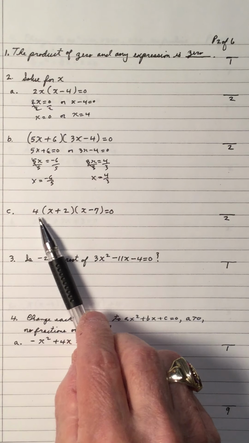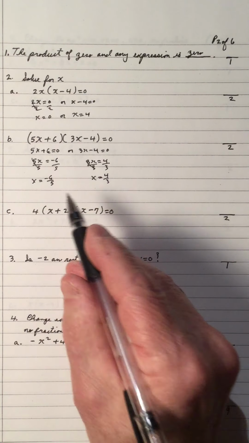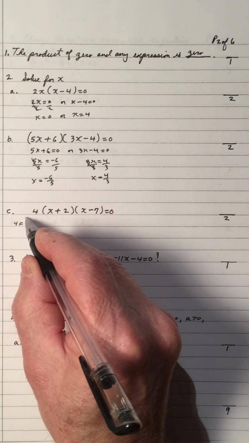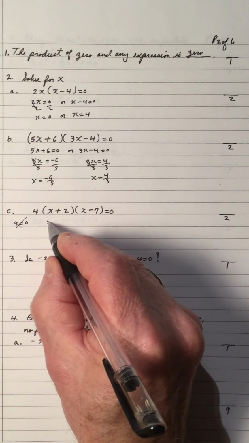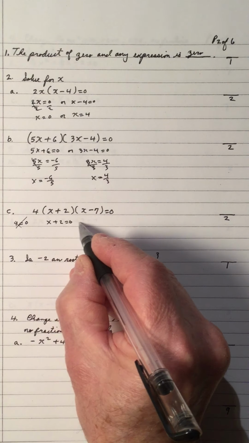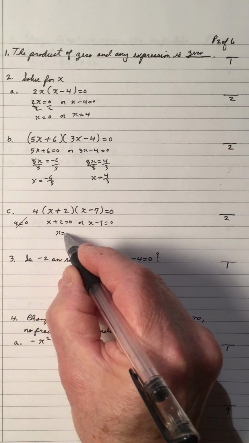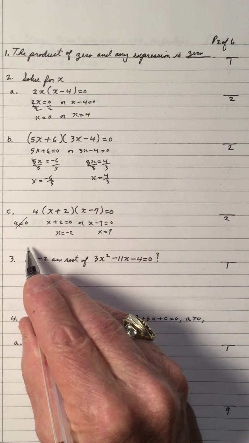And C, 4 times x plus 2 times x minus 7 equals 0. The 4 equals 0, we can say it, but it's not true. So the 4 has no bearing on the 0. So x plus 2 is equal to 0, or x minus 7 equals 0. x equals negative 2, x equals 7. So these are the two zeros.